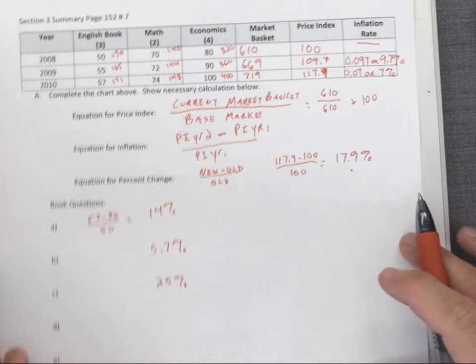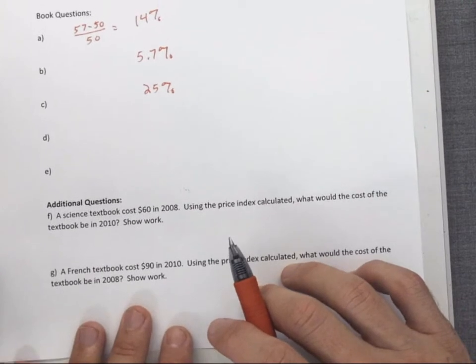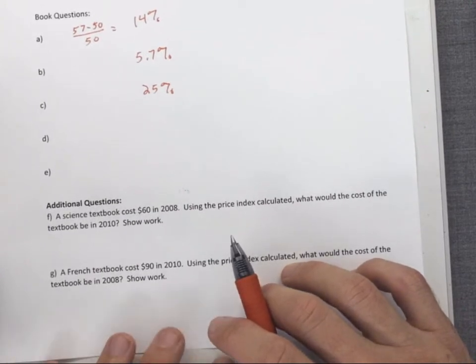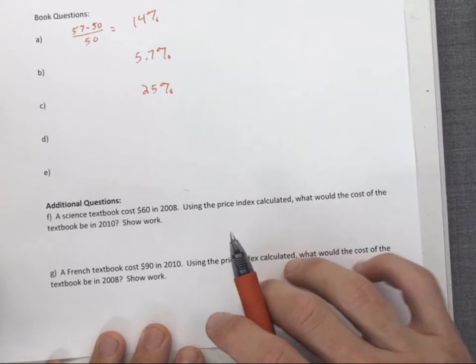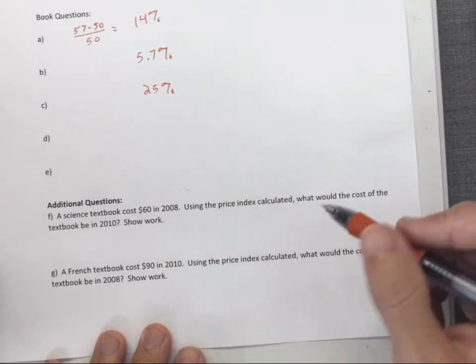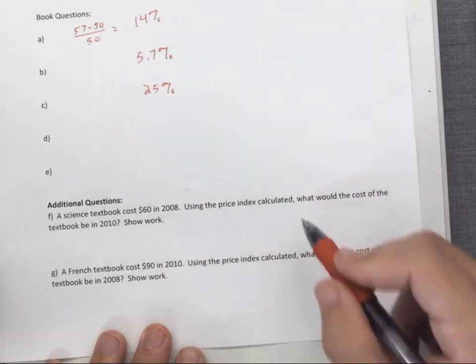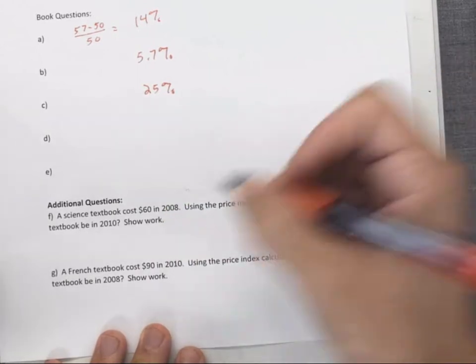Now, I want to do these additional questions that we talked about in class. This is using the price index to approximate changes in price level and what a perceived change in price level would look like. So if a science textbook cost $60 in 2008, using the price level index, calculate the cost it could be in 2010 based on prior data.